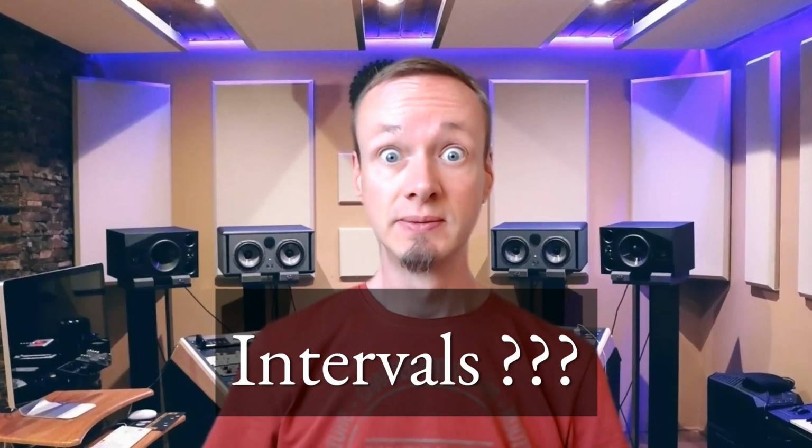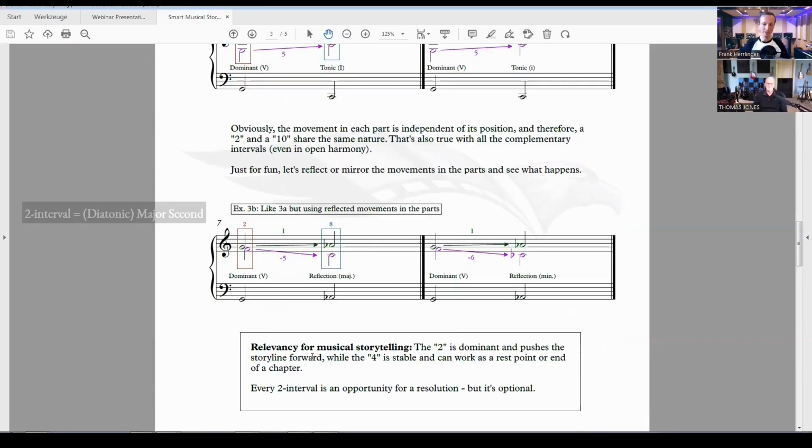Let's create musical patterns only based on the intervals. Sounds wild, I know, but actually it also sounds great. Check this out. The 2 is dominant. The 2 wants to move someplace. It's not stable. The 4, however, is stable and can act as a rest point. And this can translate to a musical idea.